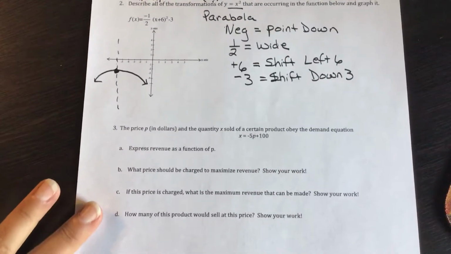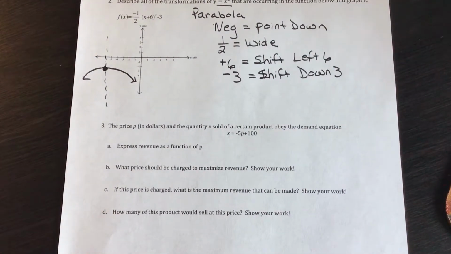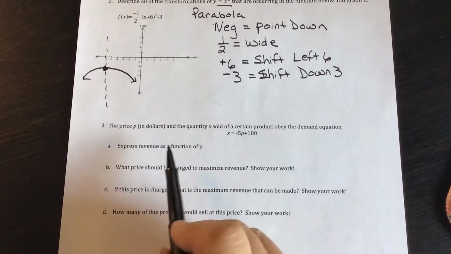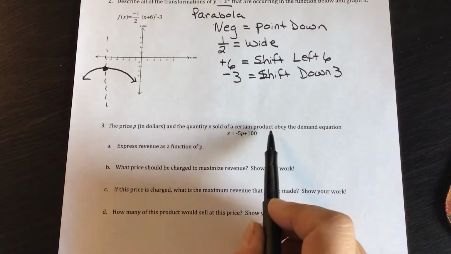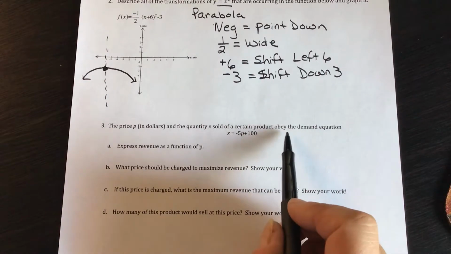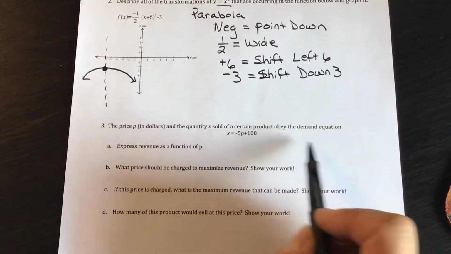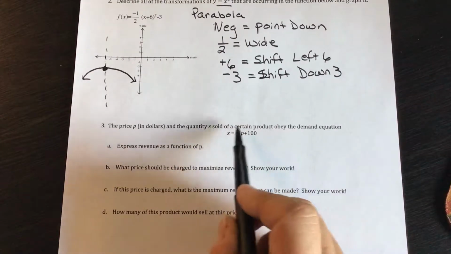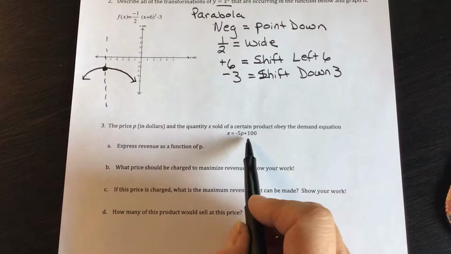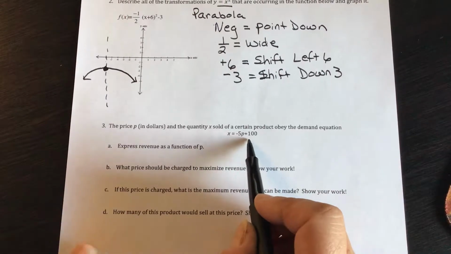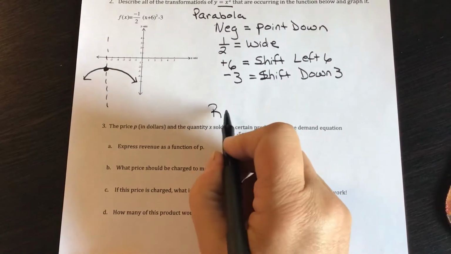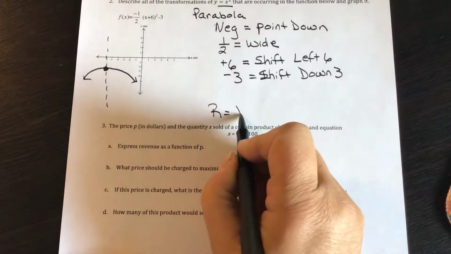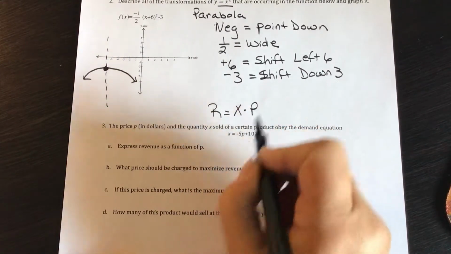Number 3 asks us to find a maximum or minimum value. So this is one of those revenue problems, and they're telling us that the price and the quantity of a product follows this demand equation. So somebody did some supply and demand, and they came up with this equation to look at the number of items and the price to sell them. But remember, if we're looking for revenue, that equals the number of items times the price.